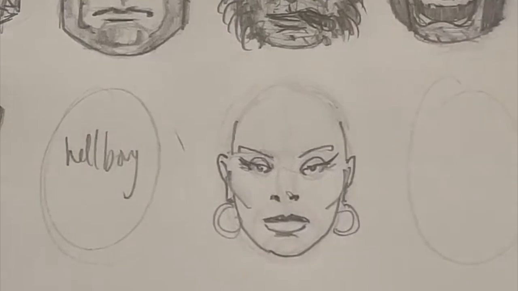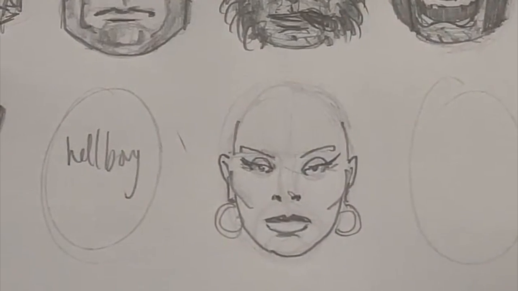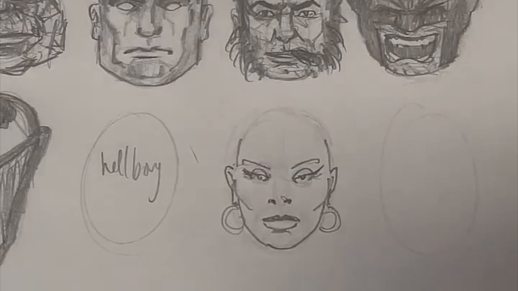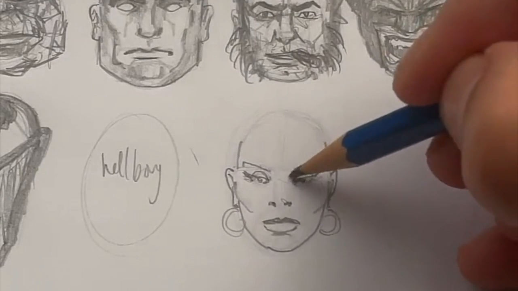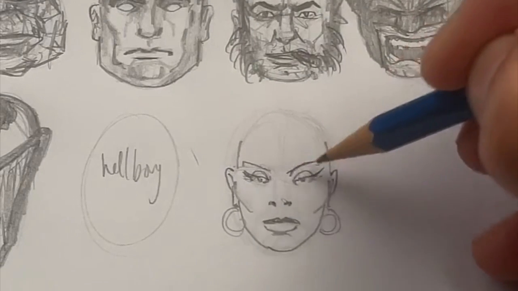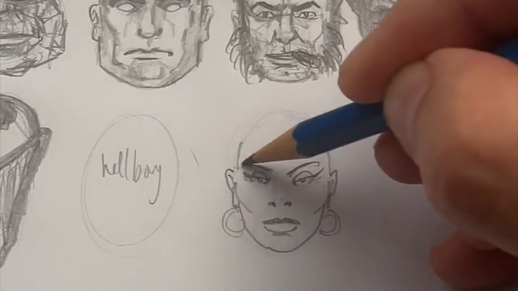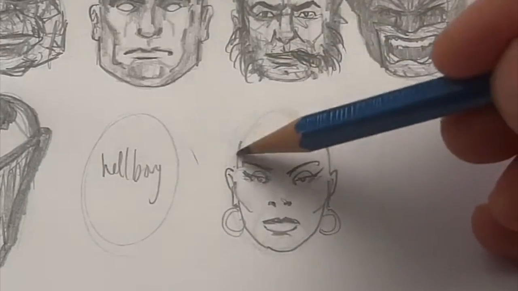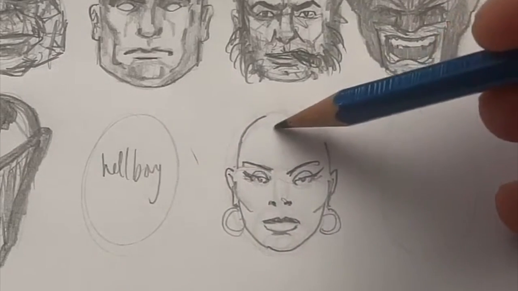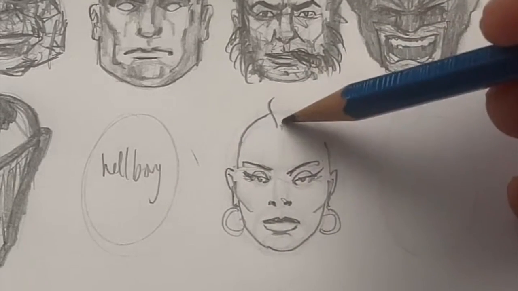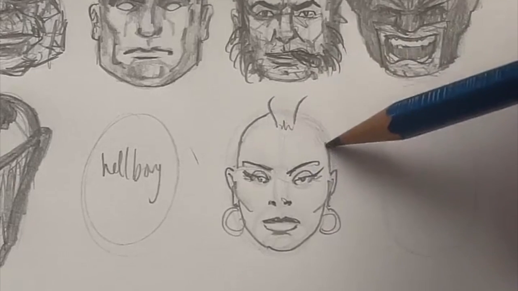It'll age them a lot if you draw too many wrinkles and lines, so you want to avoid that. Storm's hair has changed a lot throughout, but for most of the time I collected, she had a mohawk.